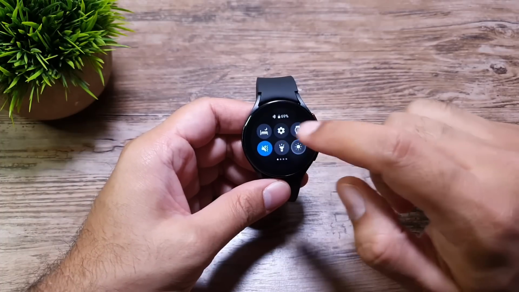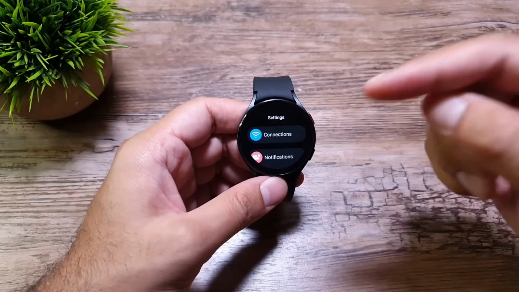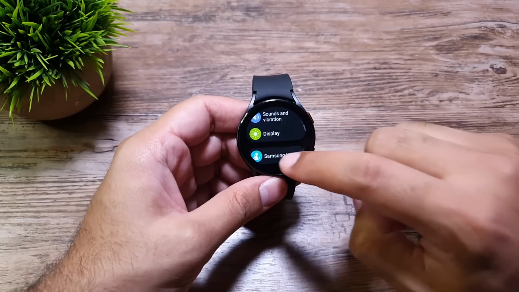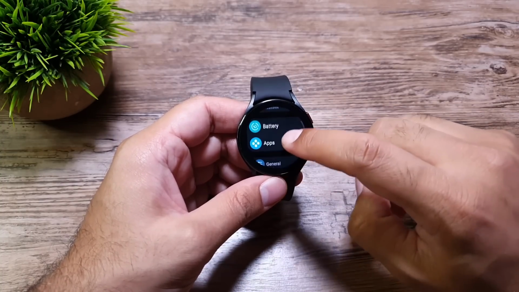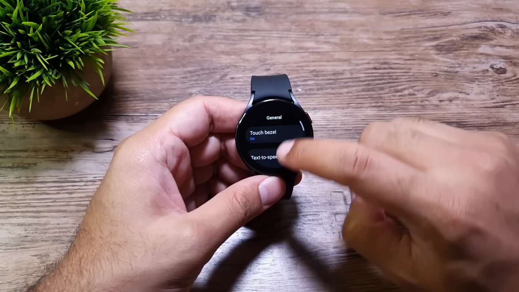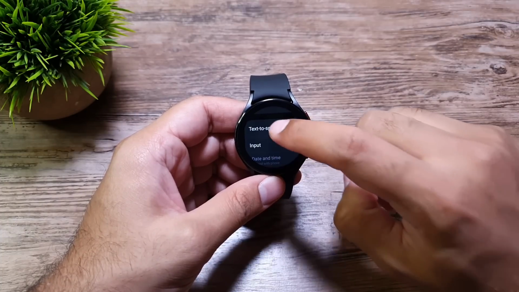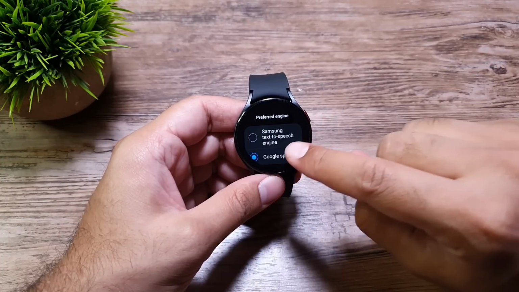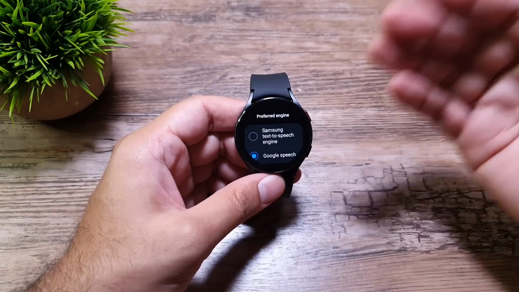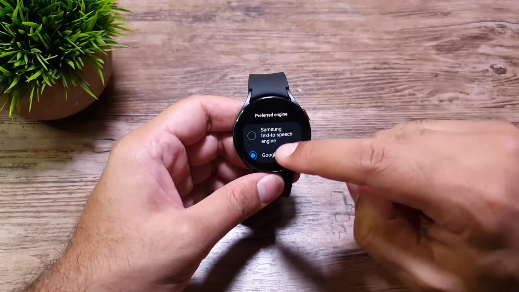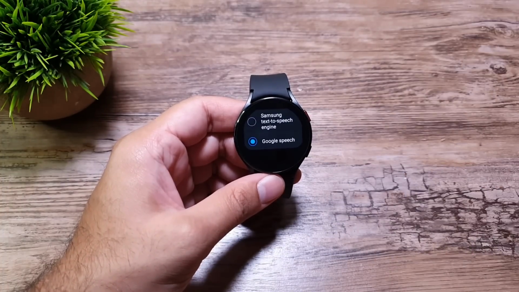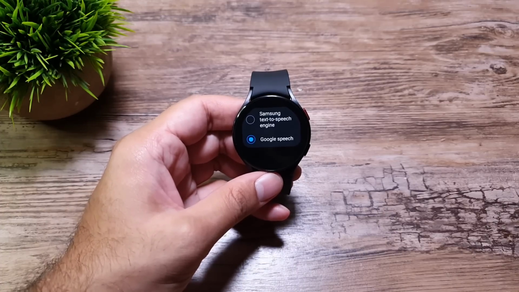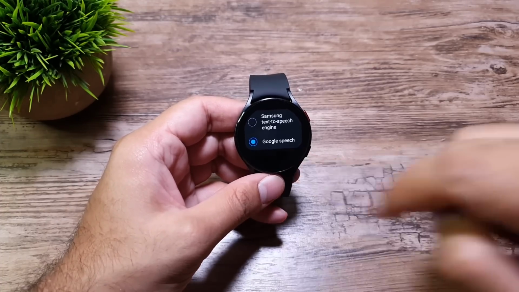Next up, you can also change the text to speech on Samsung Galaxy Watch 4, and if you're not happy with the Samsung text to speech, you can change it to Google's. And for that, once again, we will go in settings, go in general, and here go to text to speech, preferred engine. Now by default, Samsung text to speech engine is selected, but if it is not working for you, you can select Google Speech, and obviously that is very accurate and works very well. And that's what I have experienced, and that's why I have turned on Google Speech here.